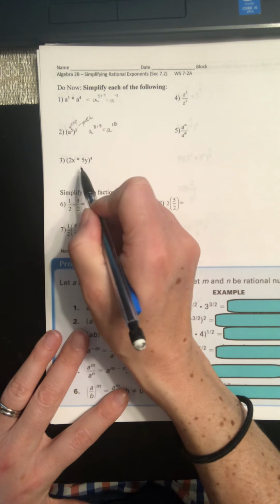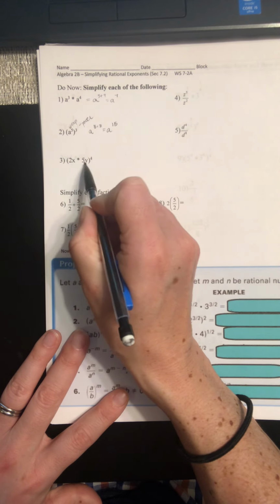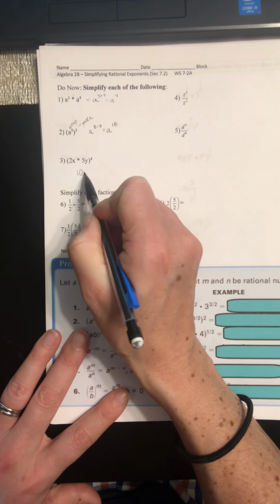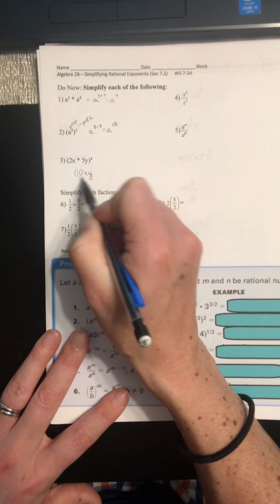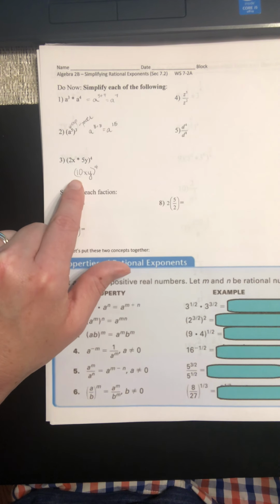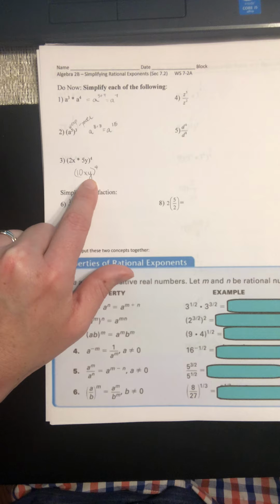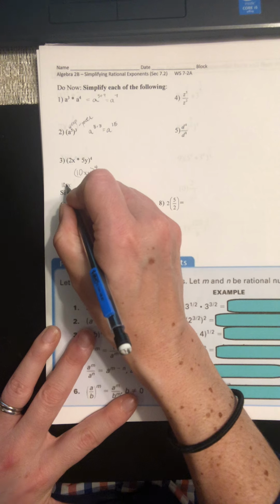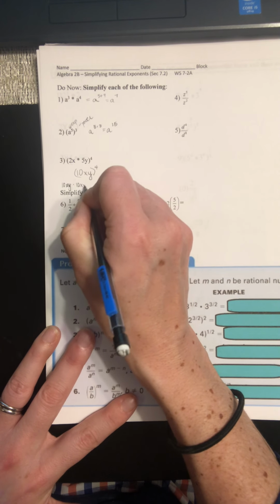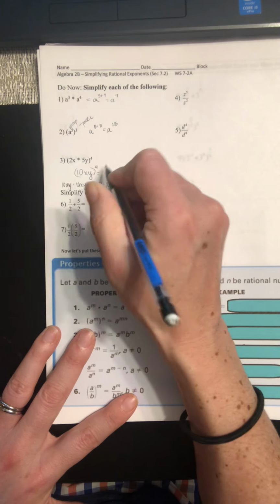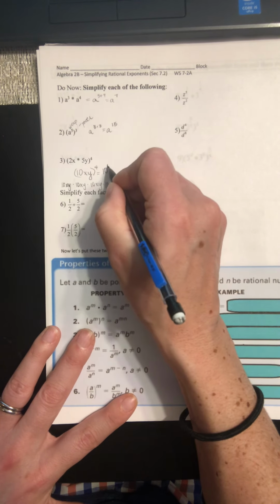Then this one, basically what you're doing is you can multiply what's inside here. So 2 times 5 is 10, and then x times y, because those are different variables, and then everything is raised to the 4th power. So that means we have 10xy multiplied by itself 4 times. So if you remember, we could write that out. That would be 10xy times 10xy times 10xy times 10xy. But a lot of you like to do the shortcut, which is 10 gets raised to the 4th power, x gets raised to the 4th power, and y gets raised to the 4th power.